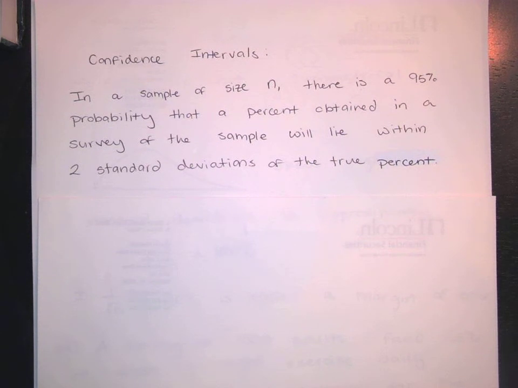So let's say I take a sample of 100 people and I ask what percentage of people like chocolate ice cream. I'm going to get some percent. There's a 95% probability that the percent that I get is within 2 standard deviations of the actual percent of people that like chocolate ice cream in the whole entire population.